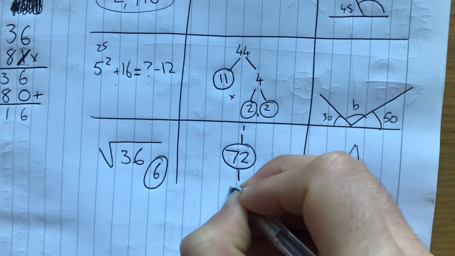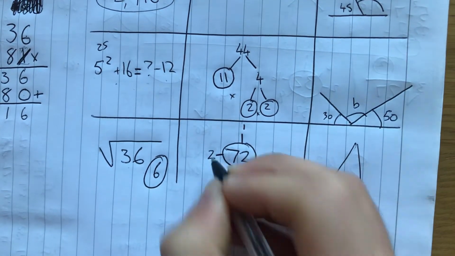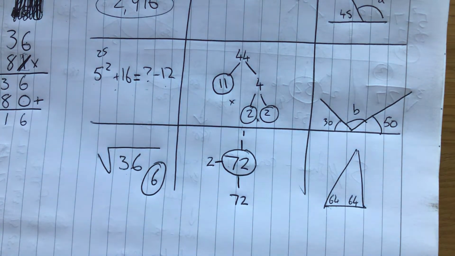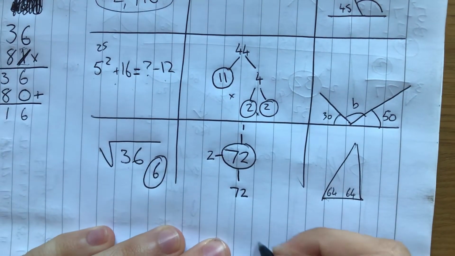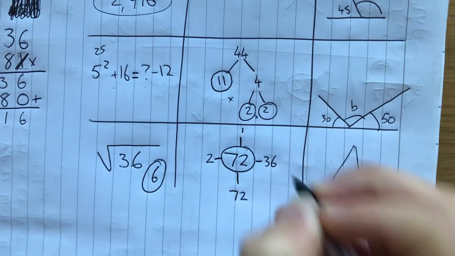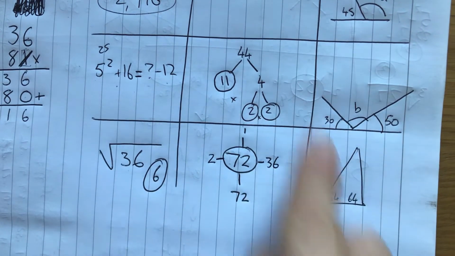Start with 1. 1 times 72. Now it's even, so it must be 2. So you need to work out what that is. Now you can halve that. You can even do a little 72 divided by 2 in the corner. But it's 36. Okay, so until we get to 36, there's potential for this.